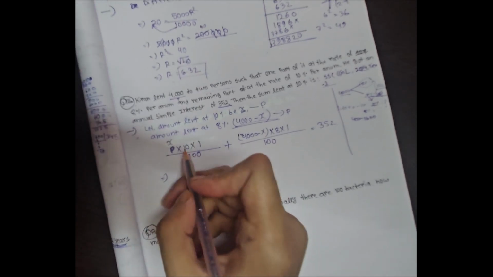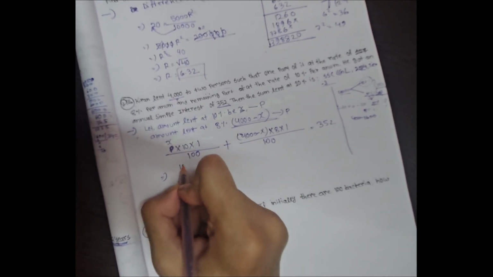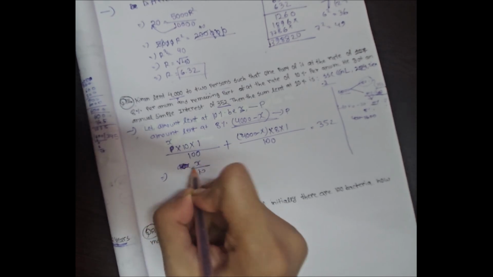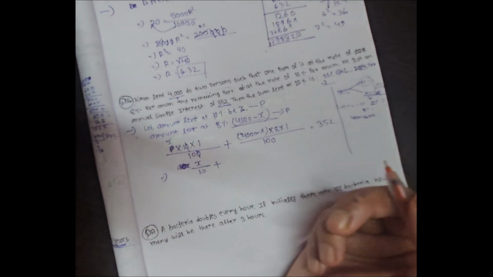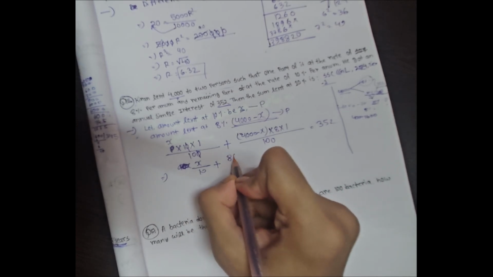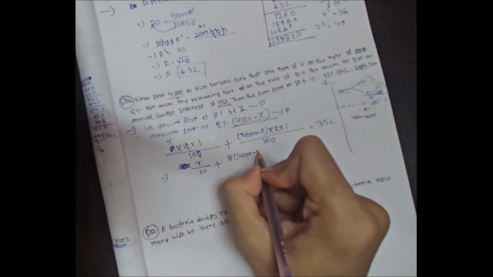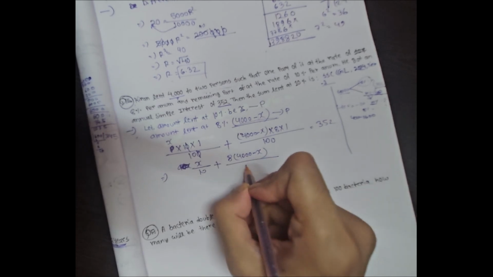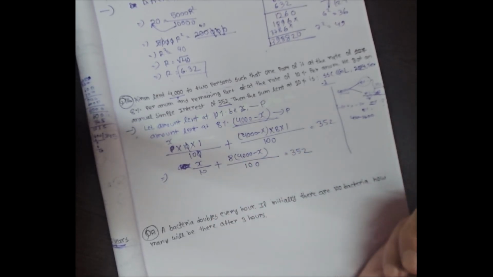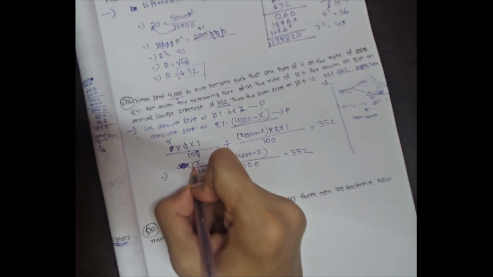Now if we just solve this, it comes to 10x by 100, or we can cut the zero and write 8 times 4,000 minus x divided by 100 equals 352. Right, let's keep it 10x only.